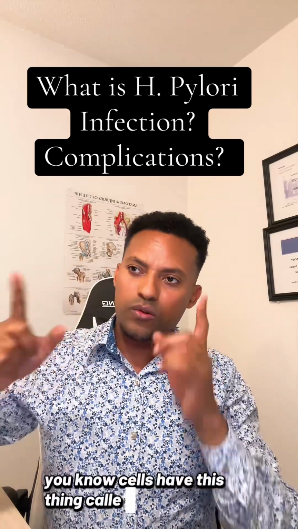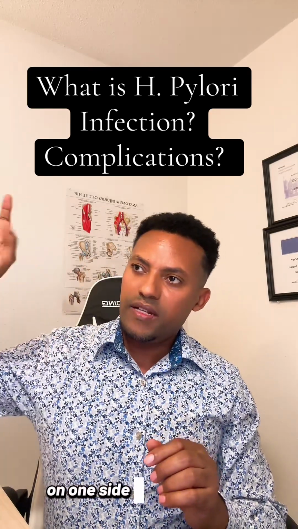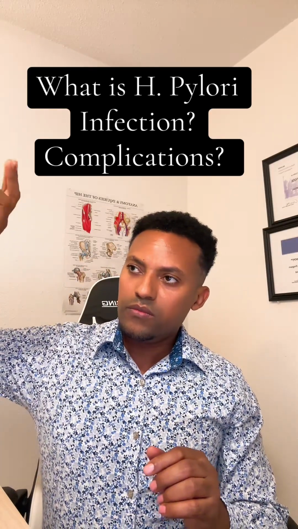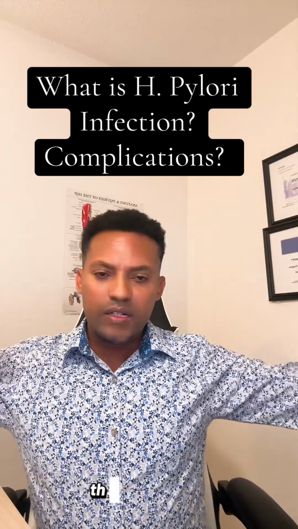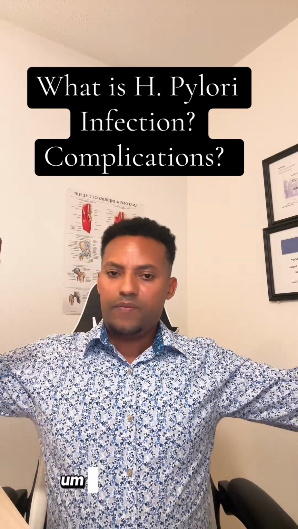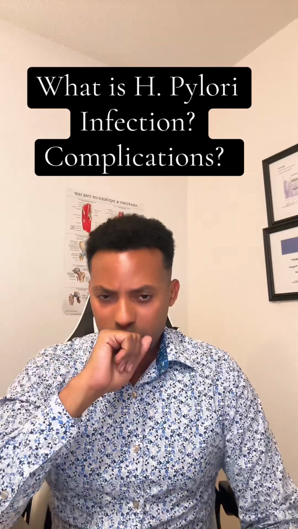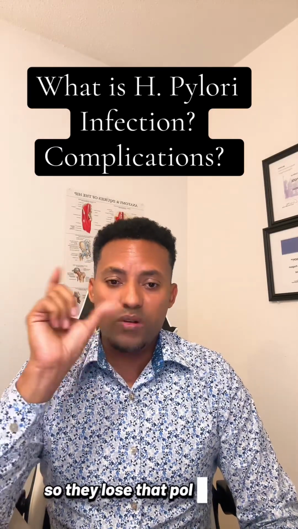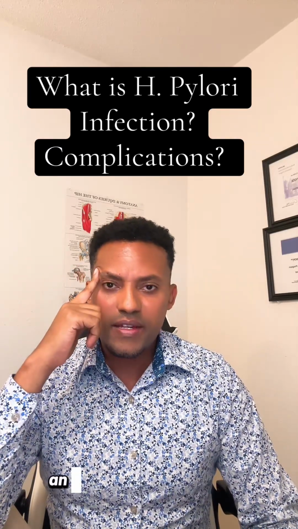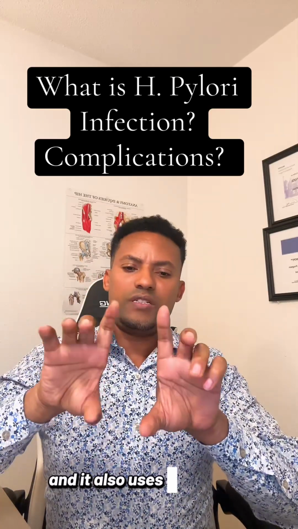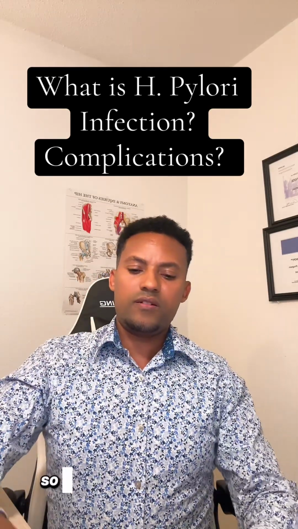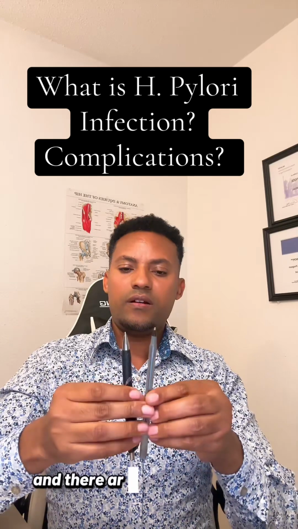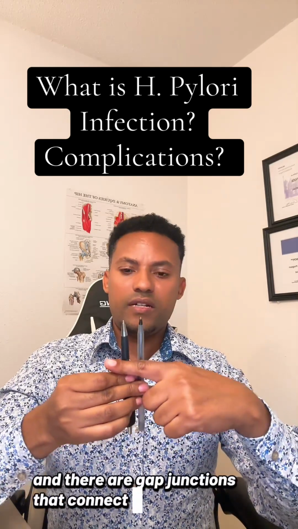Cells have this thing called polarity. On one side, they release this chemical. On the other side, they release a different kind of chemicals. So they lose that polarity. And it also uses special proteins. So let's say these are 2 cells and there are gap junctions that connect the 2 cells.